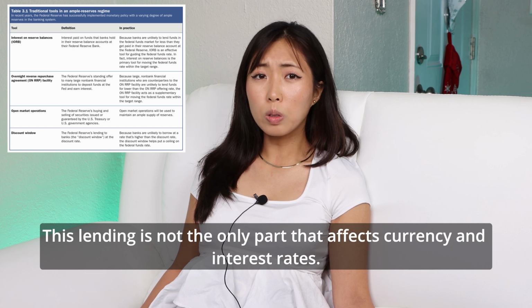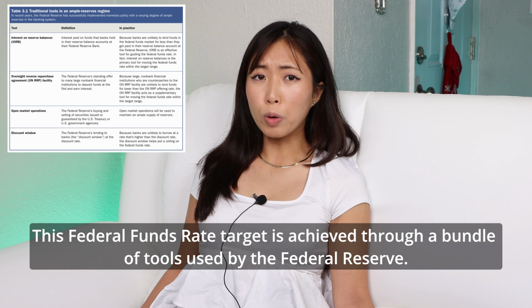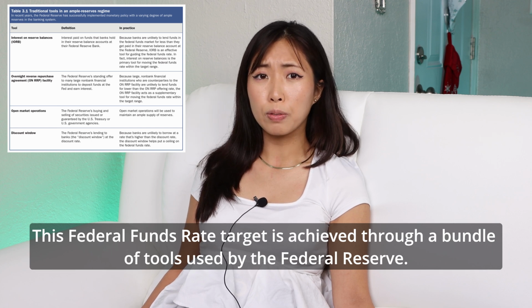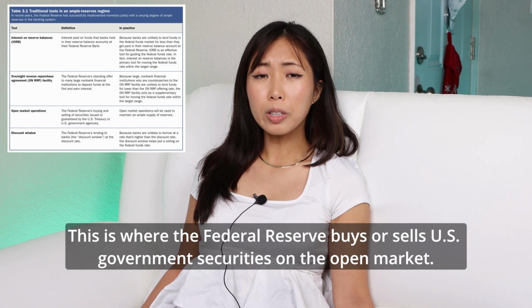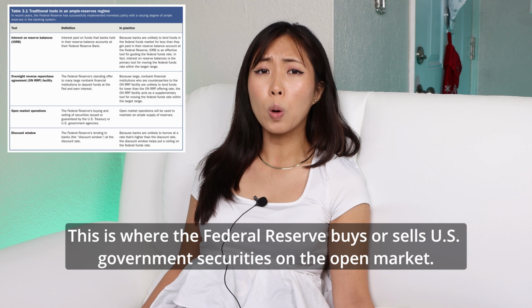This lending is not the only part that affects currency and interest rates. This federal funds rate target is achieved through a bundle of tools used by the Federal Reserve. The first of these is open market operations. This is where the Federal Reserve buys or sells U.S. government securities on the open market.